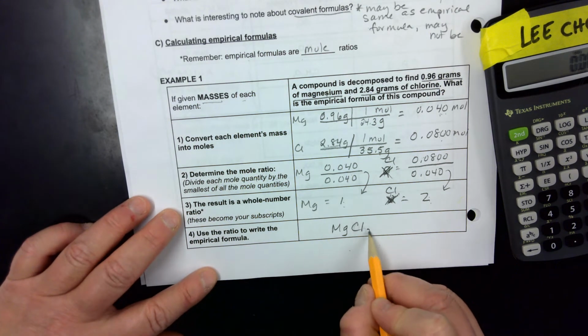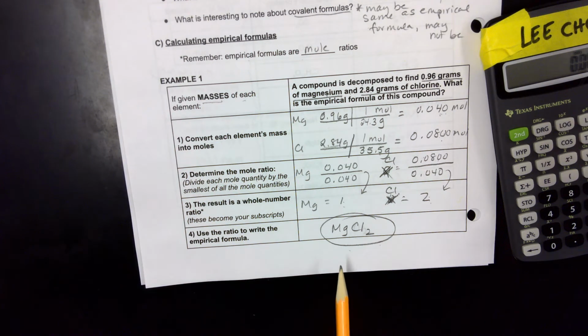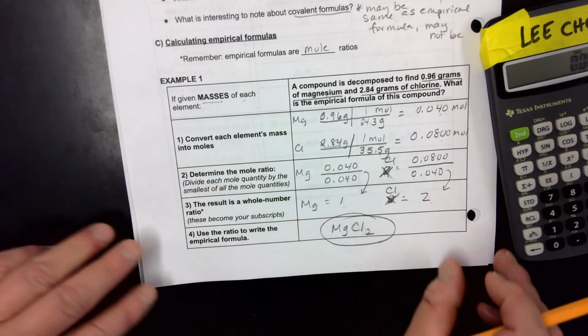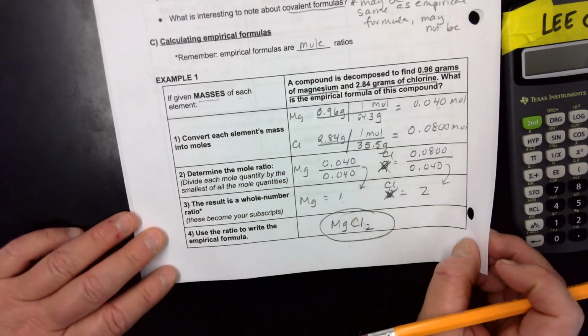Let's wake up. Get some coffee going. Okay, so there we go. There is our empirical formula. This is where paying attention to details and labeling your work, super important. All right, but we recovered and we're all good.